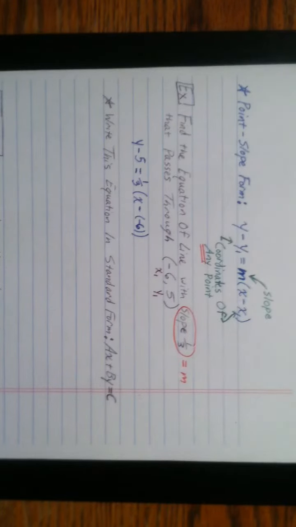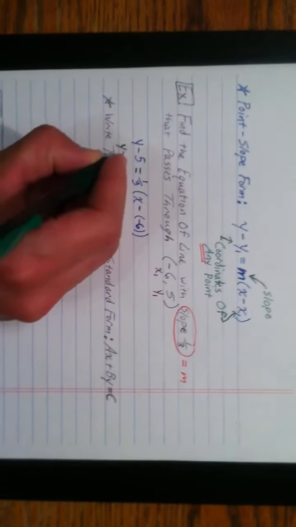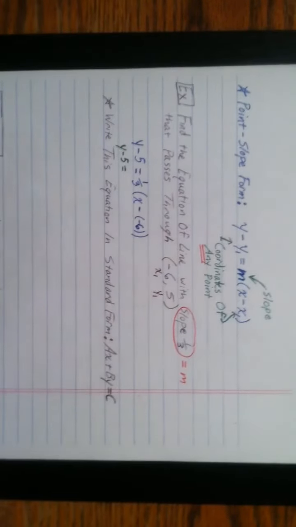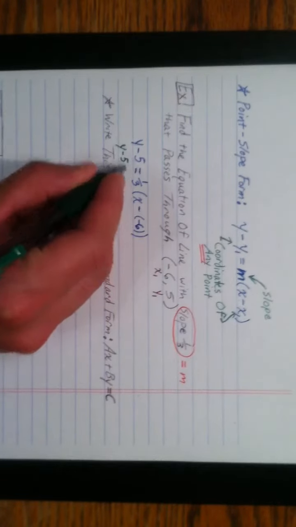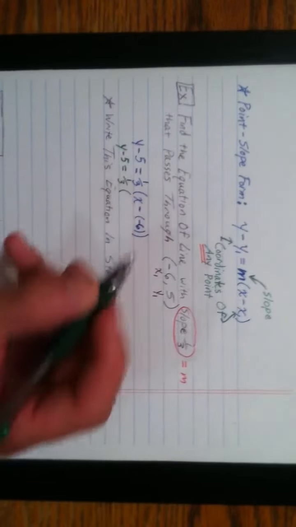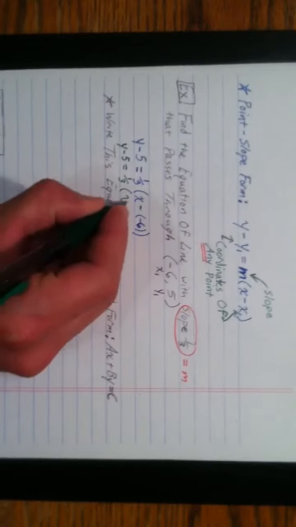Now you're going to have to clean that up a little bit if you have subtraction followed by a negative. So to get this actually in point-slope form so it doesn't have extra operations, we can rewrite this as y minus 5, that's going to stay as y minus 5, equals 1/3, remember whenever you subtract a negative, it's the same as saying addition.